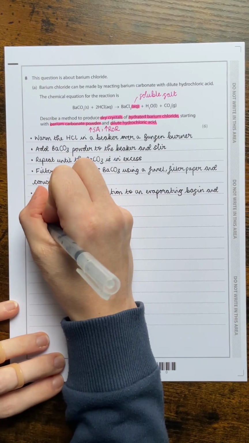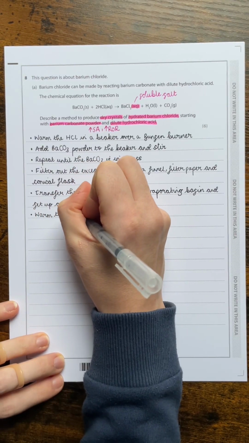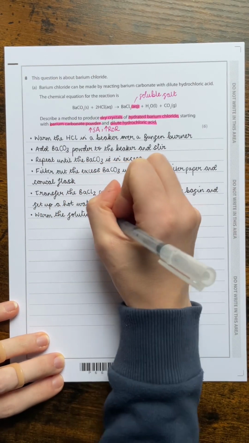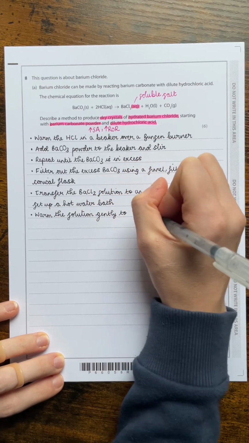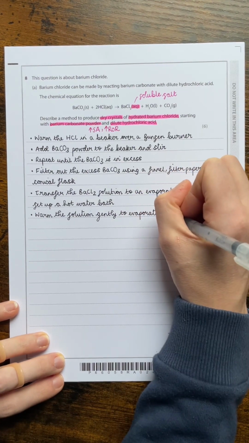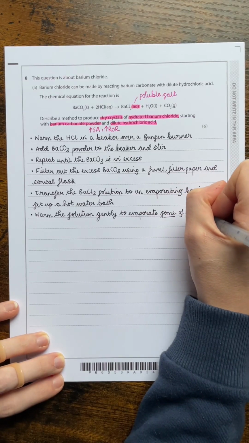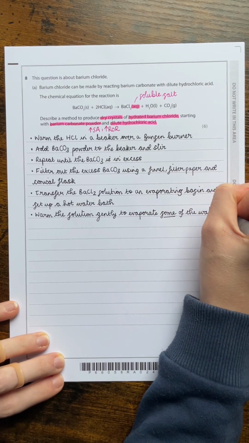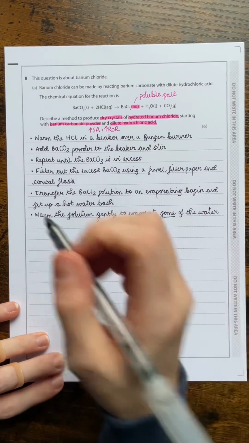So warm the solution gently to evaporate some of the water, and I'd always specify that so that again you're just illustrating that you know we're not going to be evaporating all of the water here, just some.